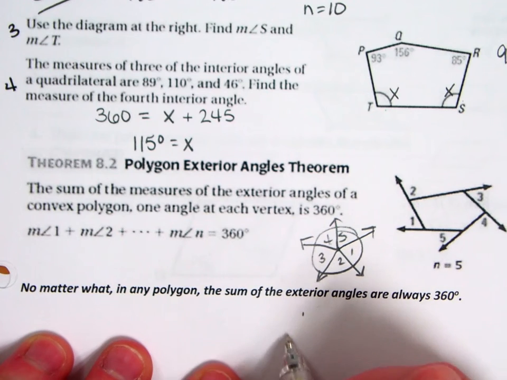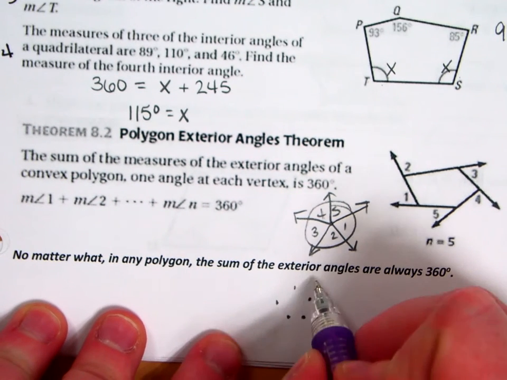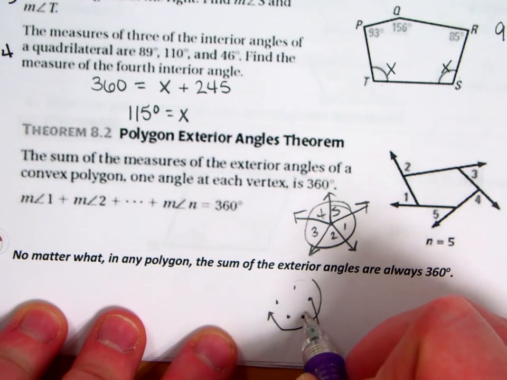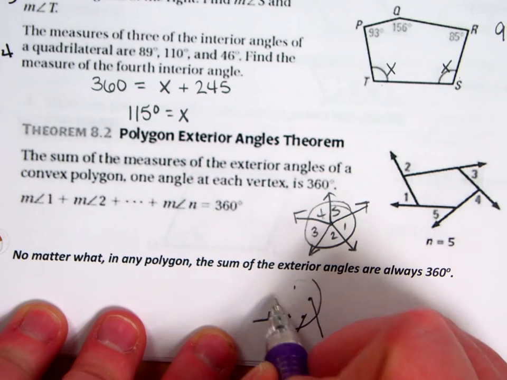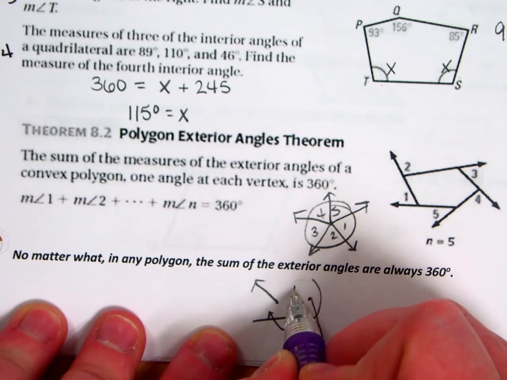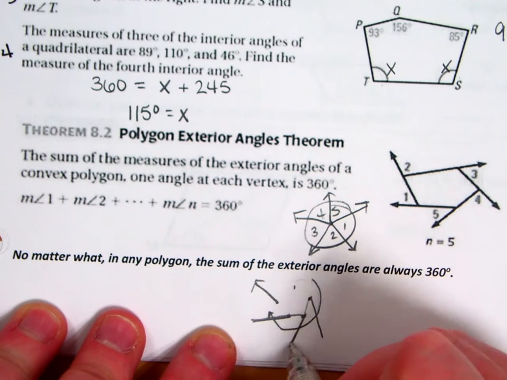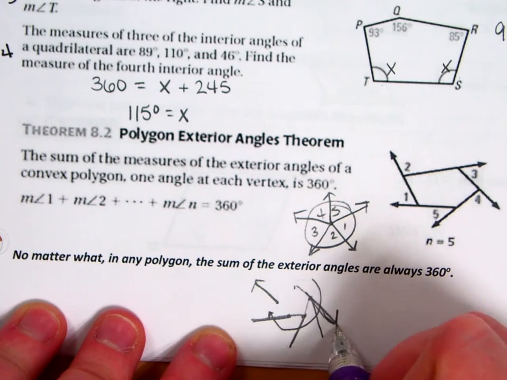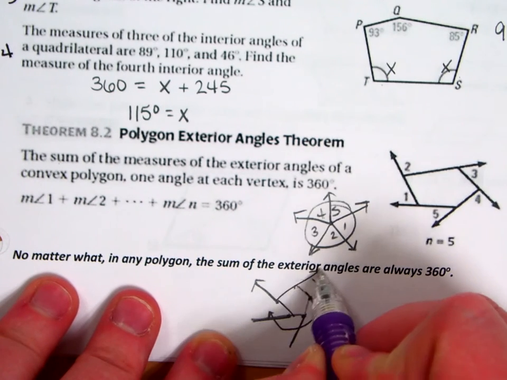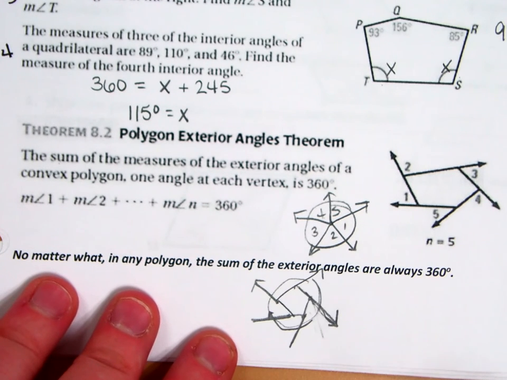In class, we played a game of musical chairs. If this was 5 chairs and we walked in a circle on the outside, all the angles, if I drew them out, I'd walk in a circle, and that's how I get my 360 degrees.